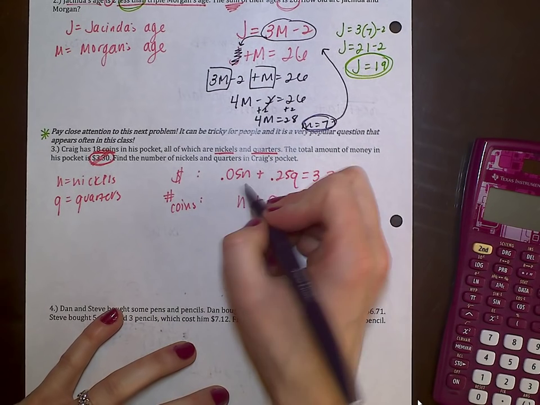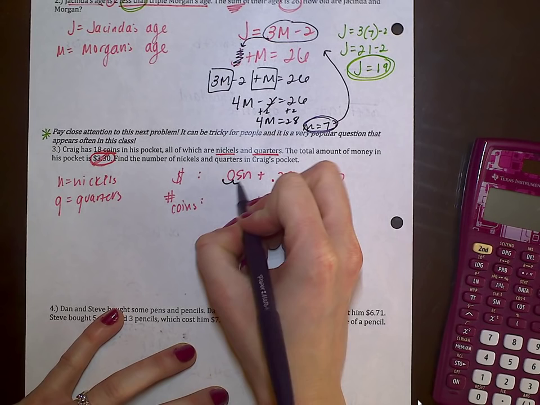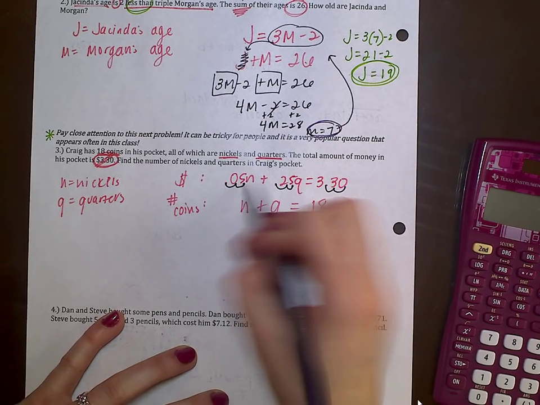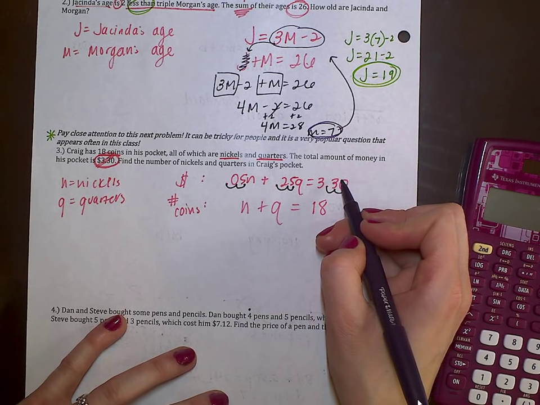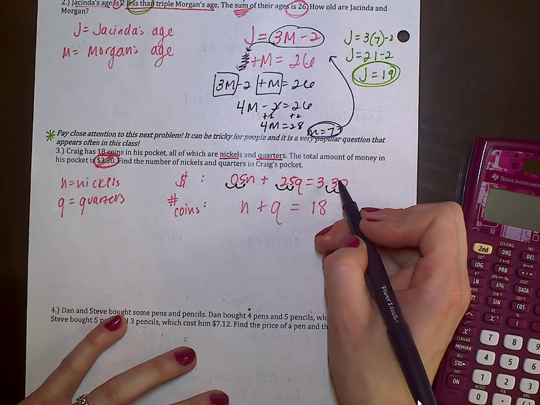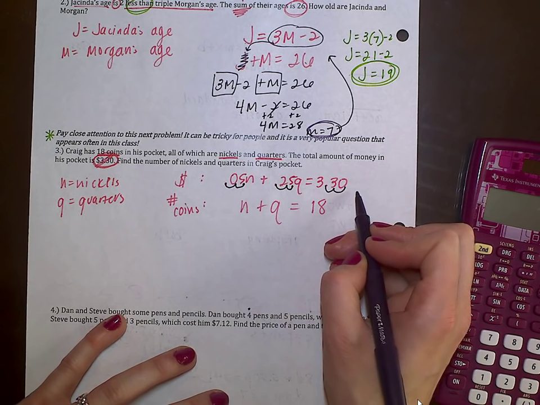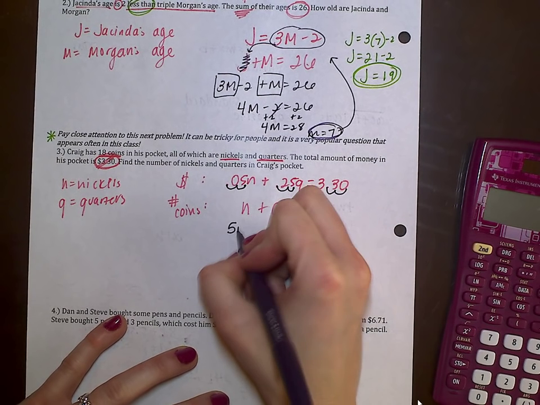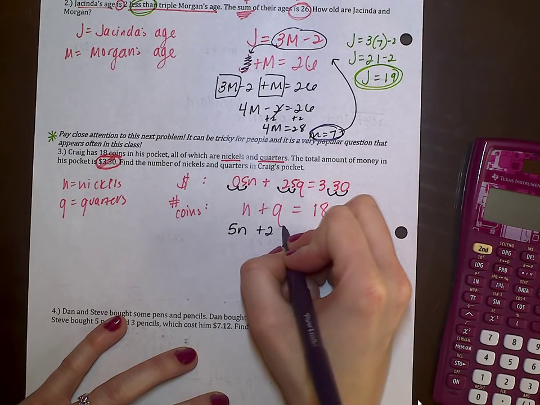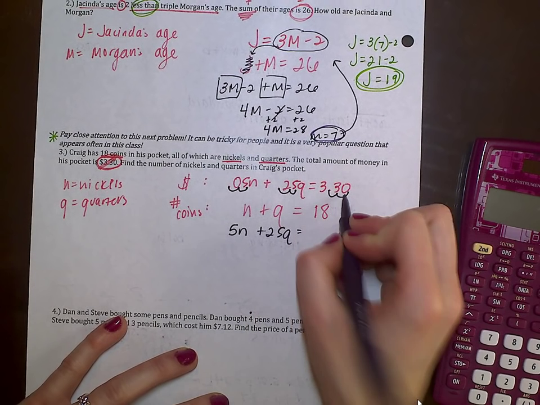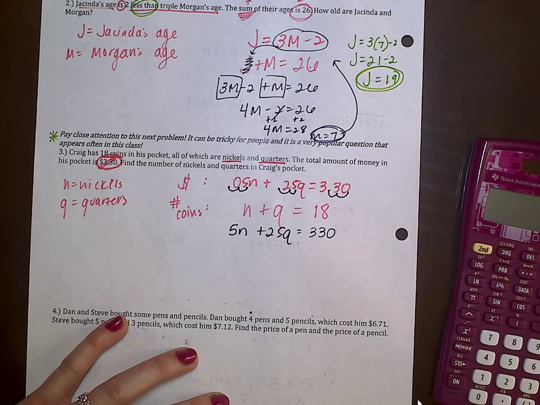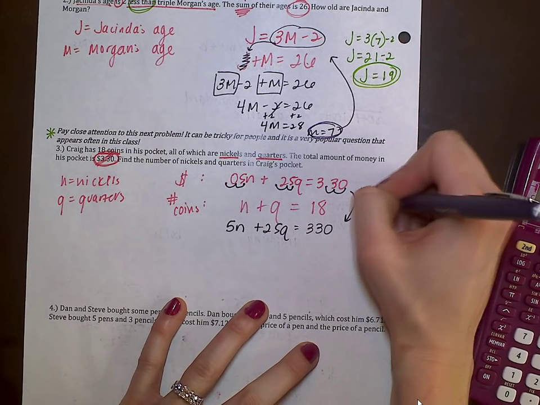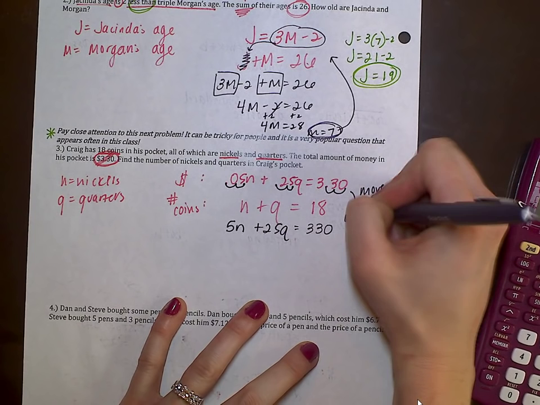If you just move the decimal twice on each number, or essentially you're multiplying every number by 100. That's what's happening when you move the decimal twice. You can clear out the decimal. So if I moved it twice, it would look like this. 5n plus 25q equals 330. I'll make a note: move decimal twice.